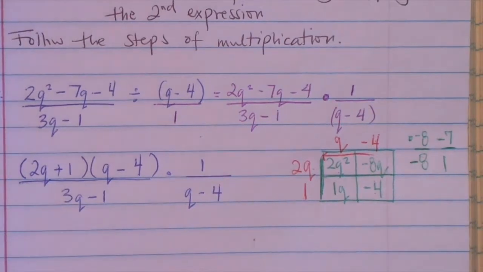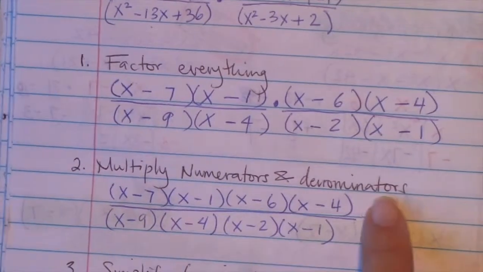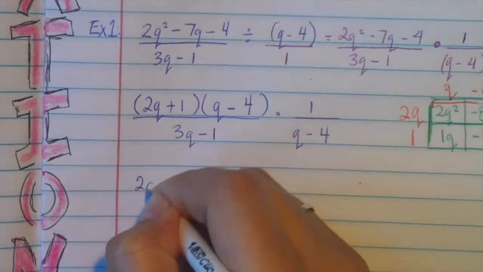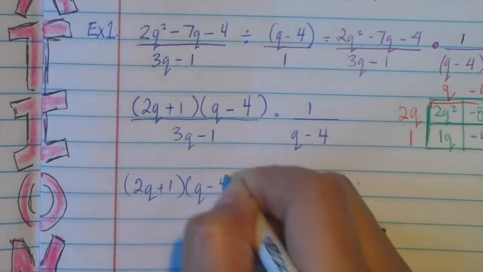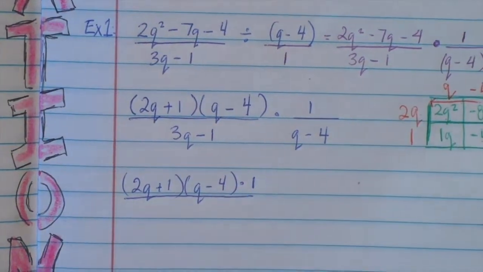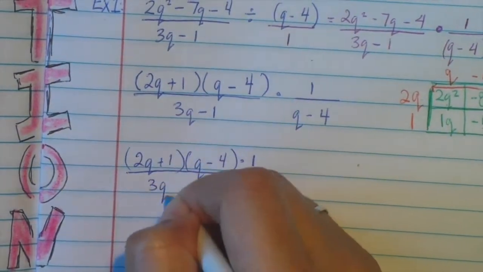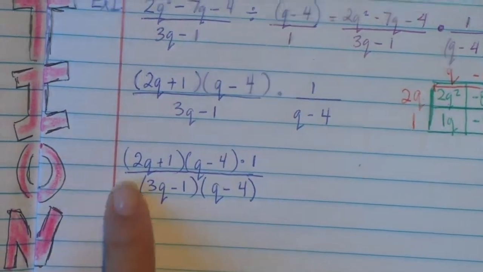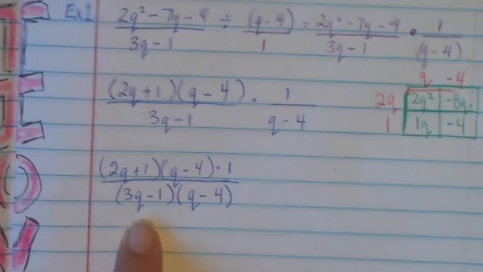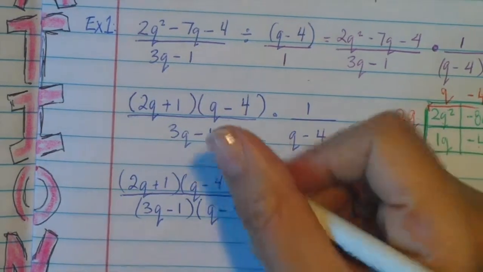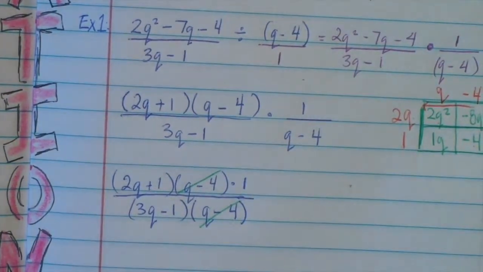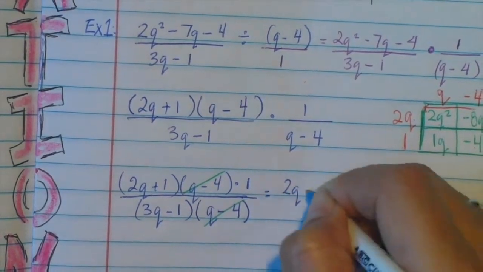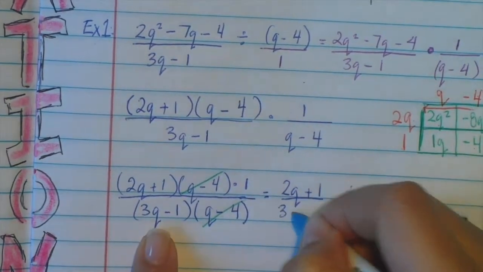And now we look at the next step on multiplication: multiply the numerators, multiply the denominators. So we're going to put this all over one line because they're just multiplying it out, times 1 over 3q minus 1 times q minus 4. Then look back at multiplication. What was it? Simplify. So we're looking at what's on the top and the bottom, q minus 4. Perfect. Anything else? No. So this is what's left: 2q plus 1 times 1 is 2q plus 1, and on the bottom, 3q minus 1.